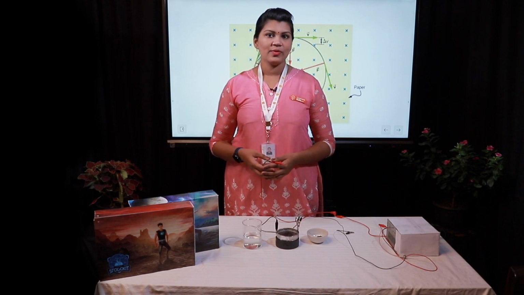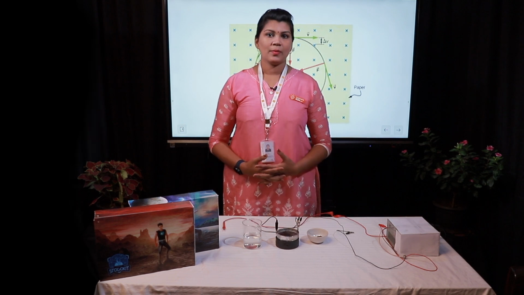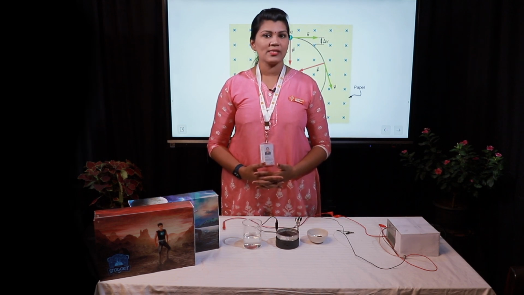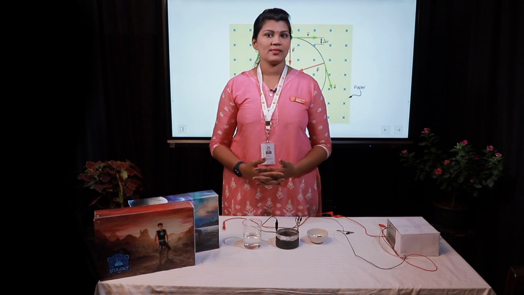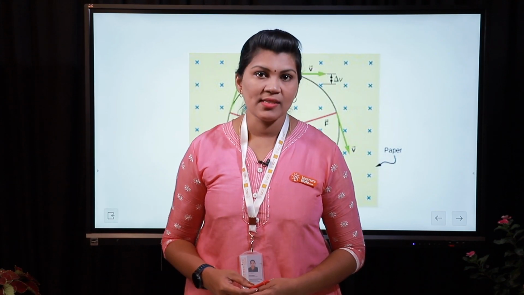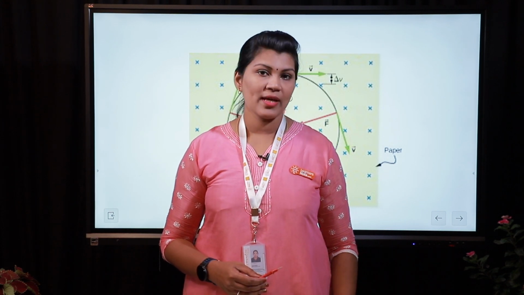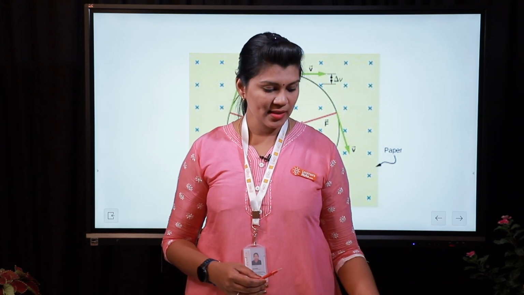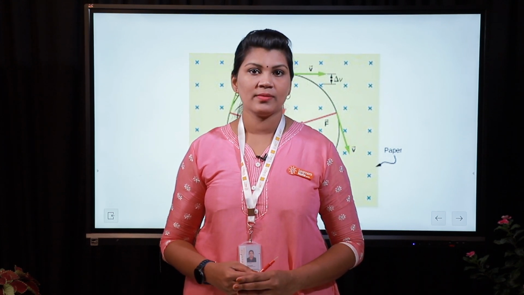This is due to the inertia property of these charged ion particles. By changing the polarity of the power supply, we can change the direction of rotation of the ions. Here we can change the direction of rotation by reversing the electric field polarity also, that is, by connecting the positive terminal of the power supply to this aluminum foil.